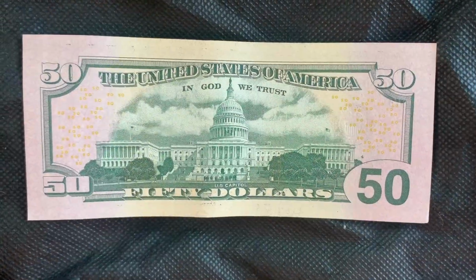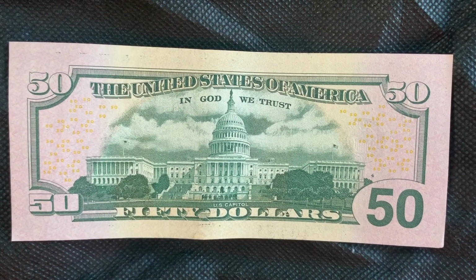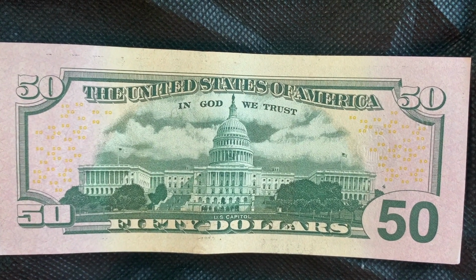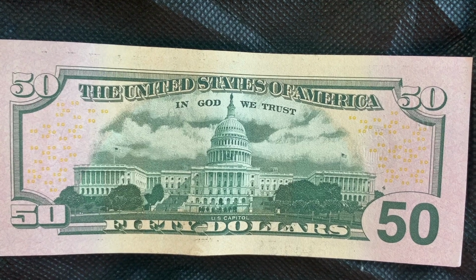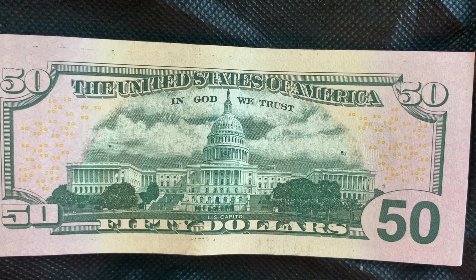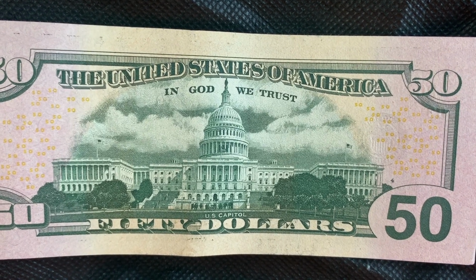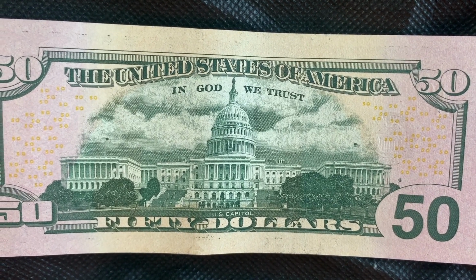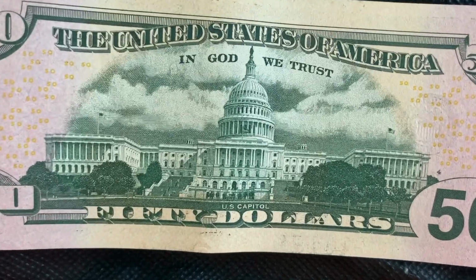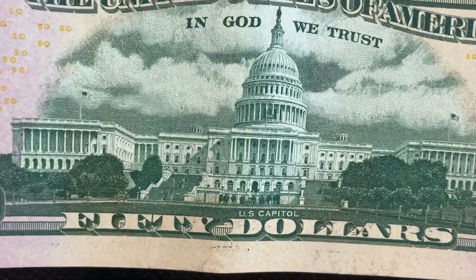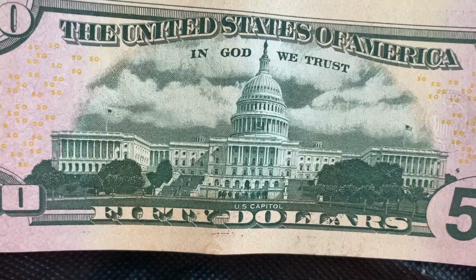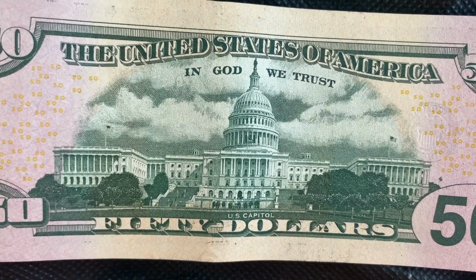This is the back. On top, you have the United States of America. In God we trust. You have the picture of the US Capitol right here. It's the US Capitol. At the bottom you have $50 spelled out.